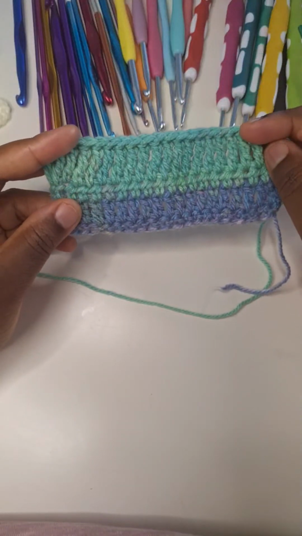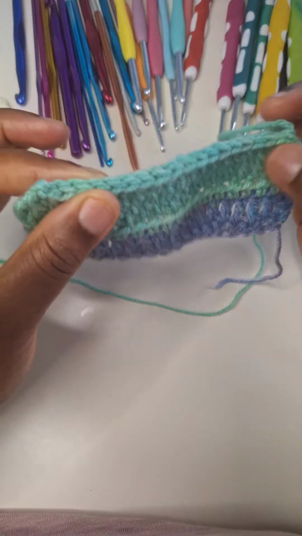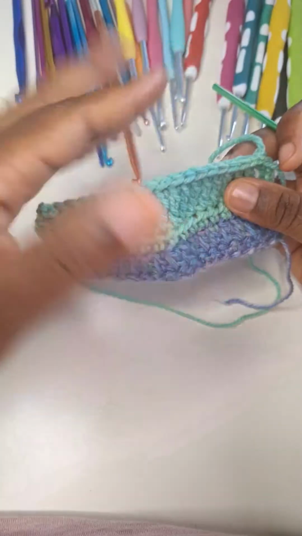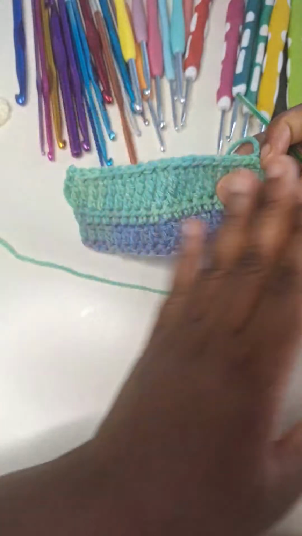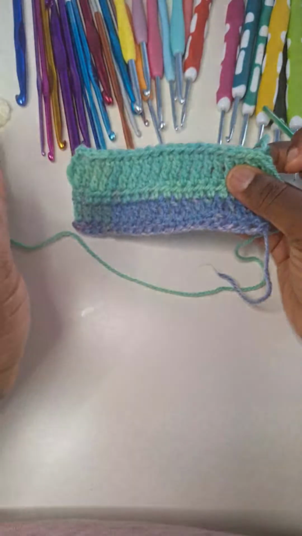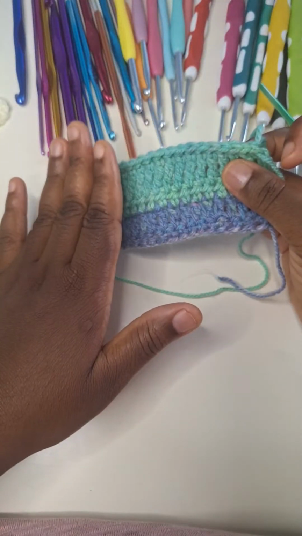So this stitch, the slip stitch, is not usually used to build fabric. Instead, it's sort of like a helper stitch. Like I say, to move from one stitch to another without making a stitch or making height, you use a slip stitch.